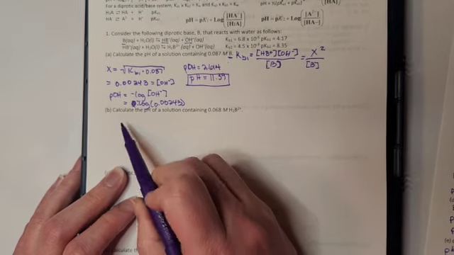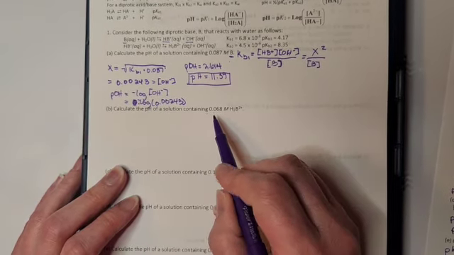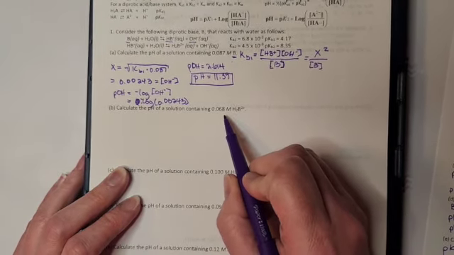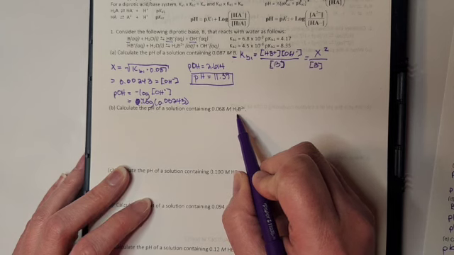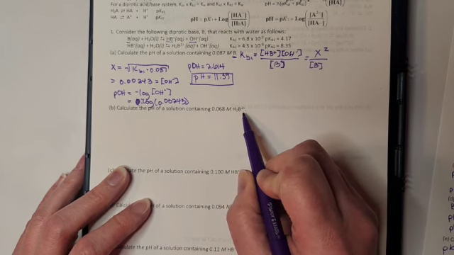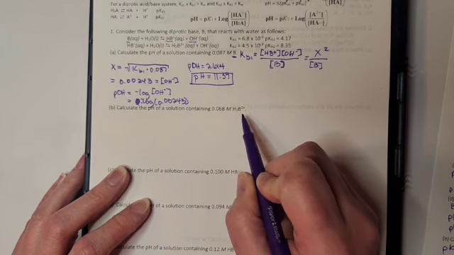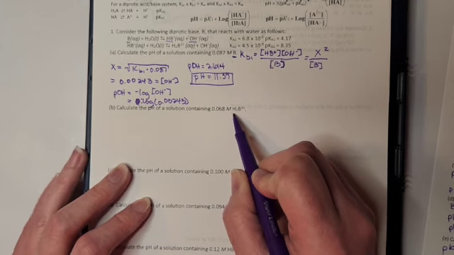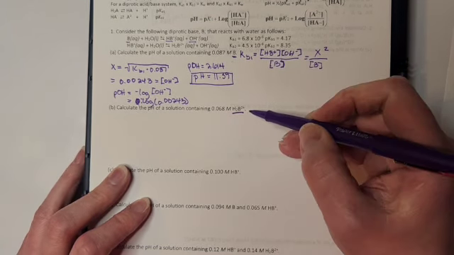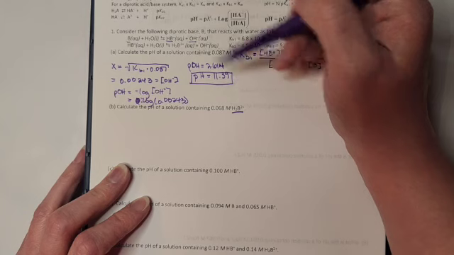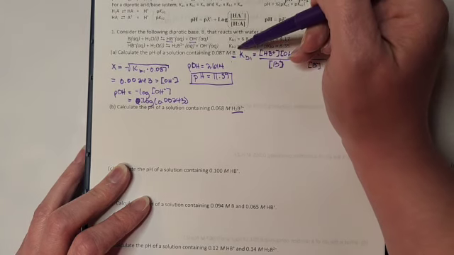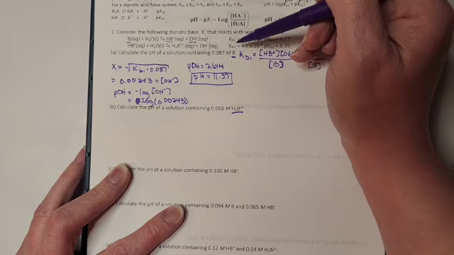Now it says calculate the pH of a solution containing 0.068 molar H2B2 plus. Again, we've got to figure out which KB value we're looking at here. For H2B2 plus, we are looking at KB2.